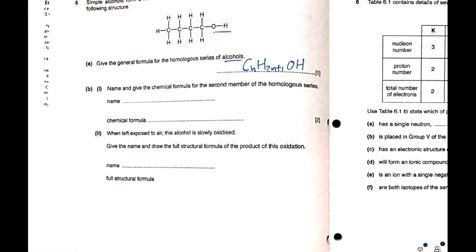Remember the order: methanol, ethanol, propanol, butanol, 1, 2, 3, 4. So the second one, what must it be?